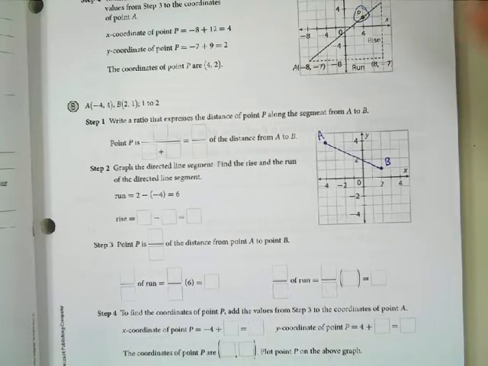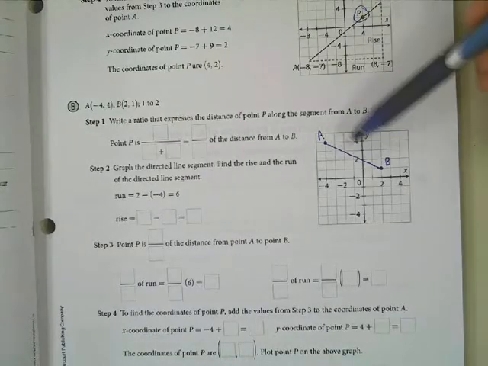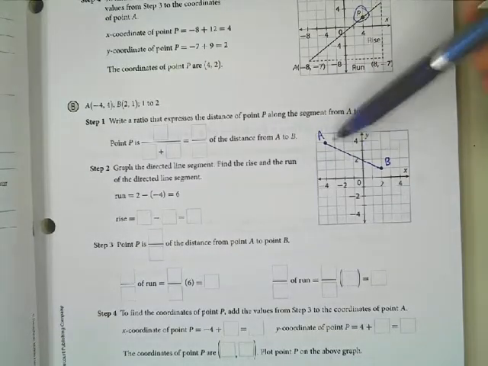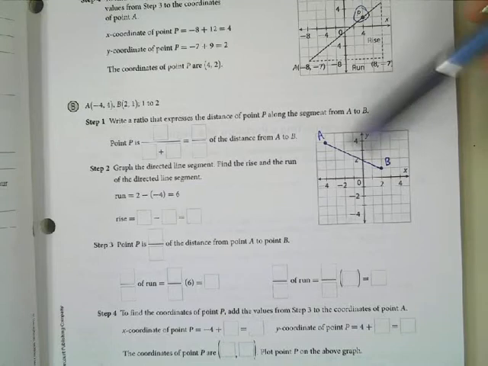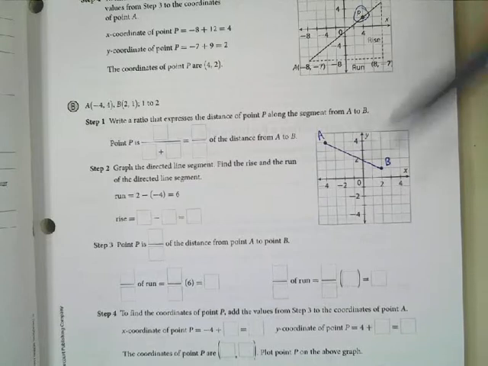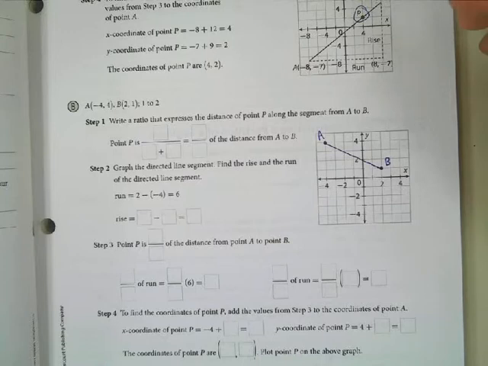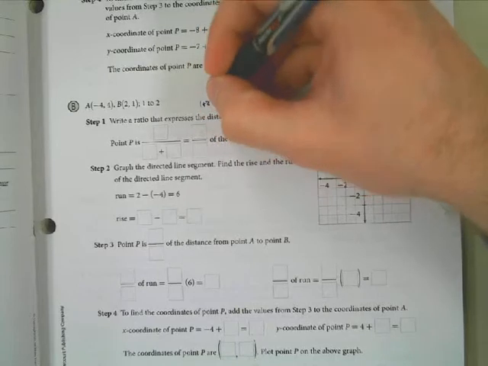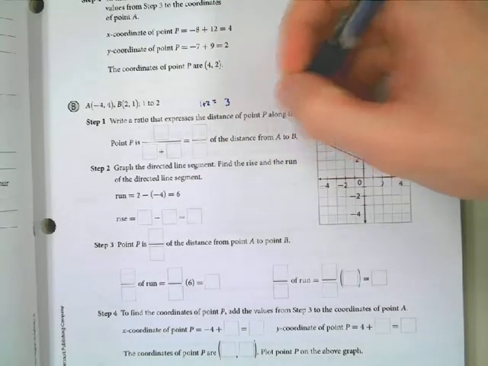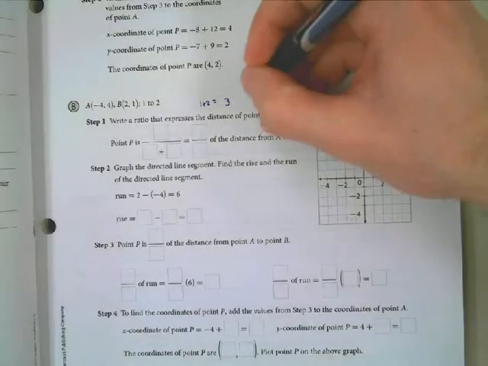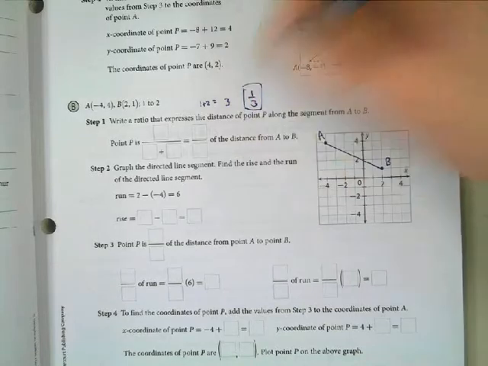We want to break this segment up so that it's one part between A and P, and then 2 parts to the right between P and B. So P is going to have one part on this side and then two parts on this side. All right? So what's the total number of parts that's going to be in this segment? 3. Yeah, 1 plus 2 is the total number of parts. It's 3. And then what fraction from A to B? We want one part on that side, so 1/3 is going to be the fraction. Okay, that's the key right there. We want to go 1/3 of the distance from A to B.